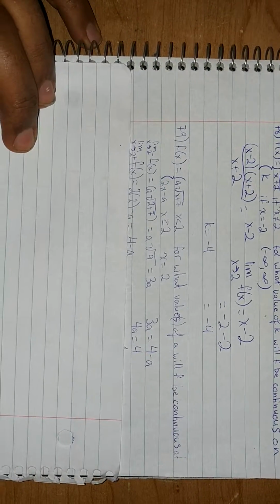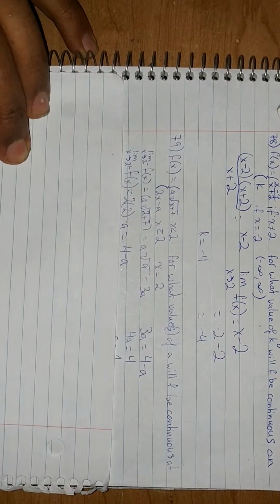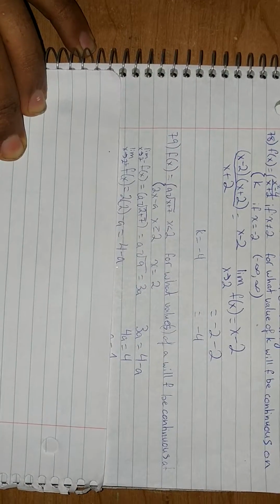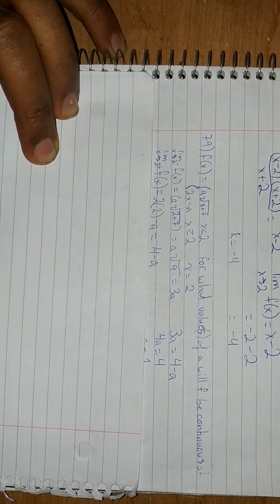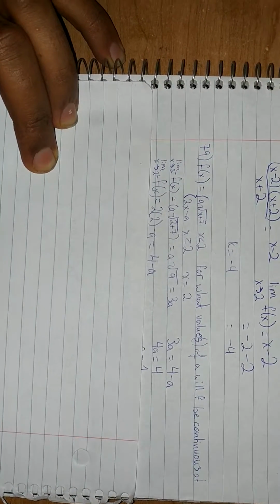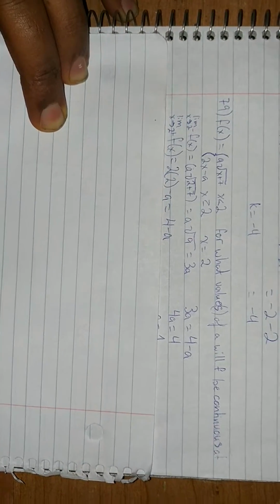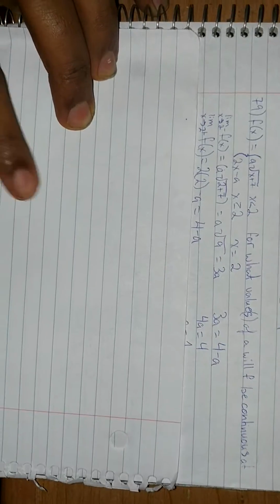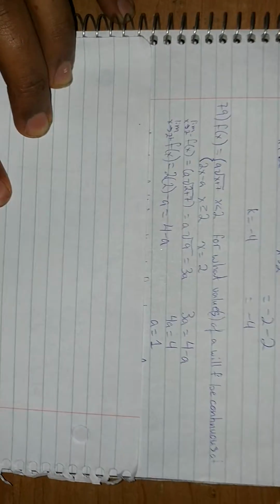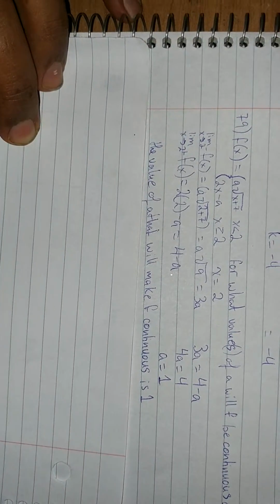That's the left-hand side, so now we take the limit from the right-hand side. We sub in 2 into the bottom half of the piecewise function, and as you can see there, we get 2 times 2 minus a, which equals 4 minus a. Then according to the third condition of continuity, we have to set both of them equal to each other. As you can see on the right-hand side of the page, I did 3a equals 4 minus a, and then all you have to do is solve for a, and you end up with a equals 1. So in the end, the value of a that will make f continuous is 1.